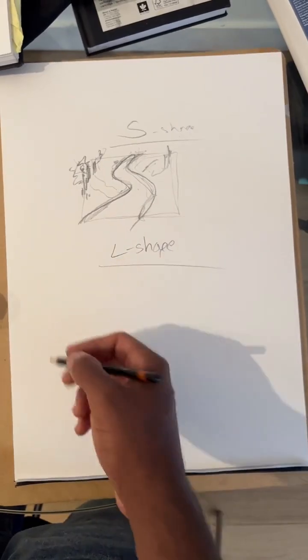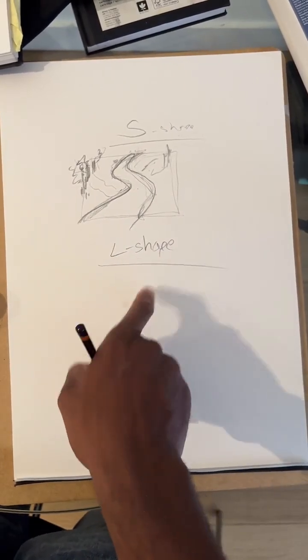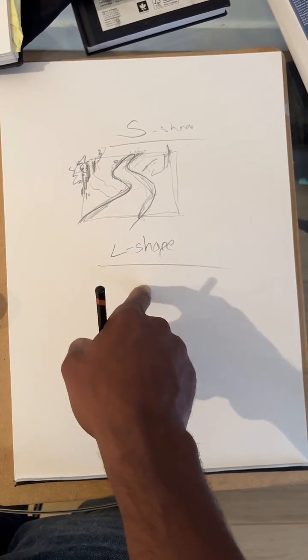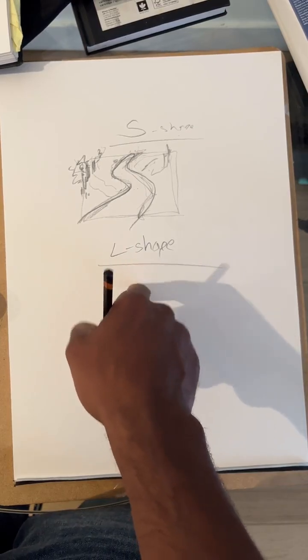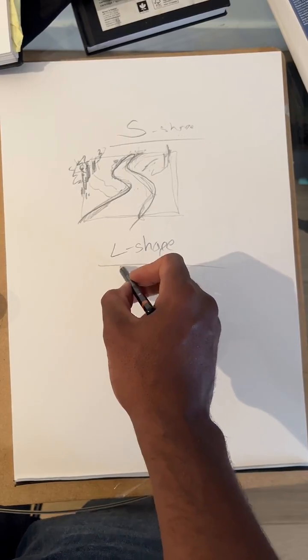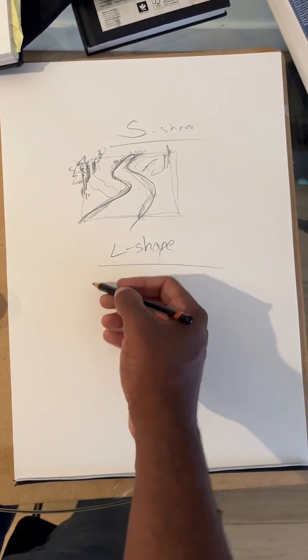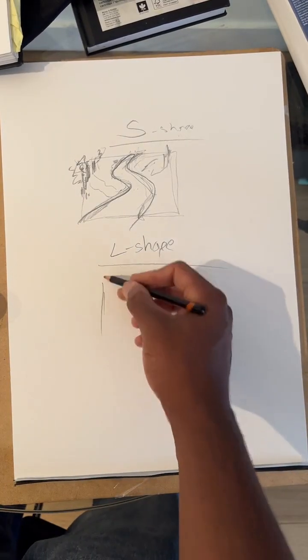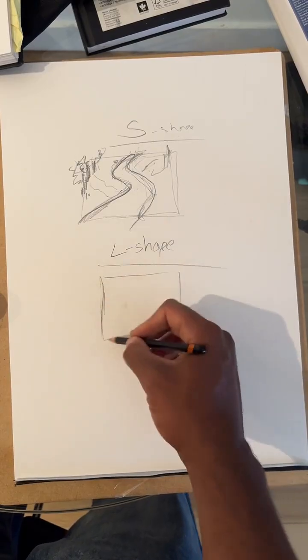L shape. So the L shape, if you search a still life painting, most likely you'll see this type of composition. I'll draw my thumbnail again.